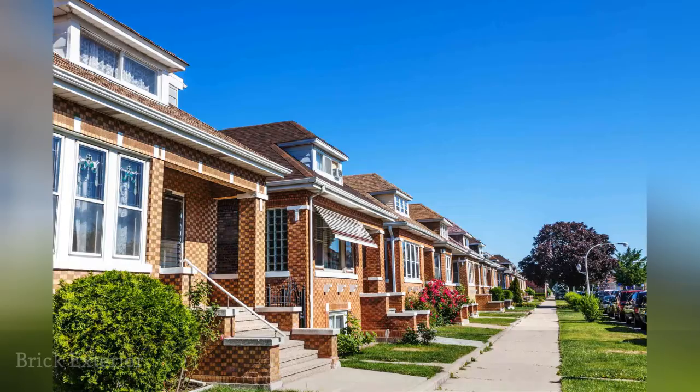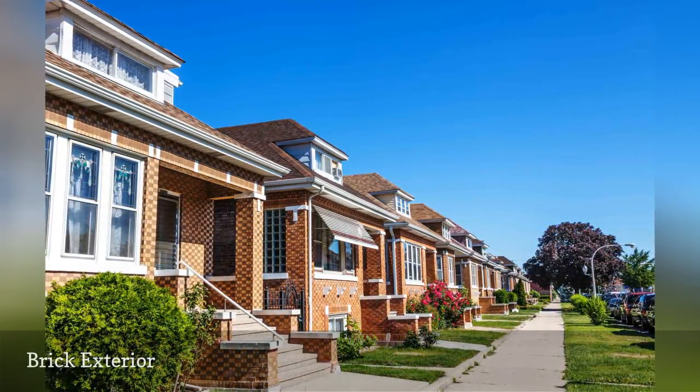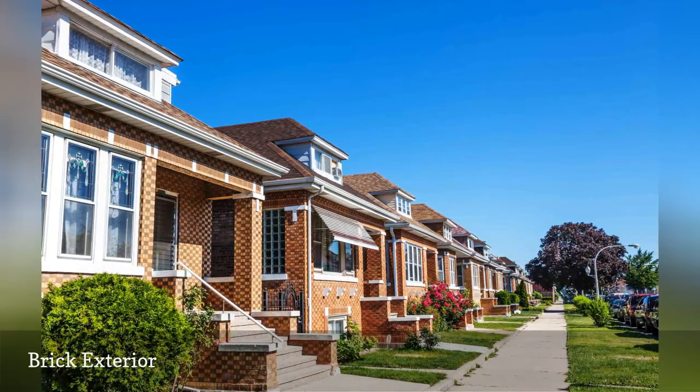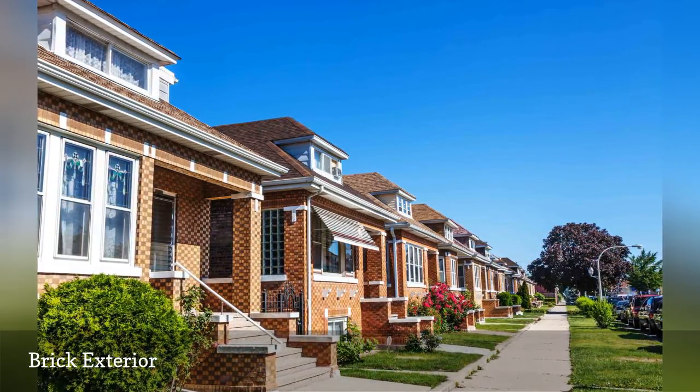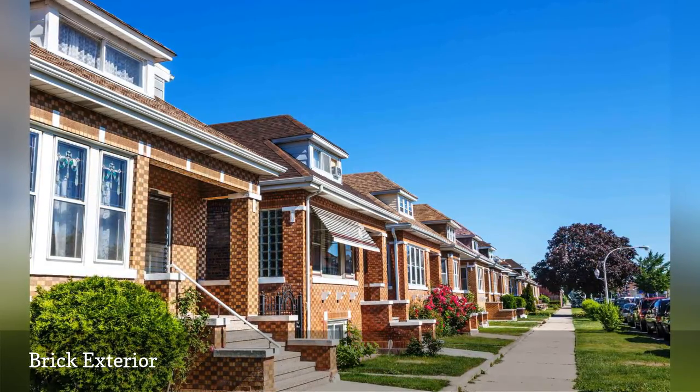There are certain neighborhoods in cities where most of the bungalows look almost the same. In Chicago, you'll find several pockets of story-and-a-half bungalows. The main characteristic that most of them share is a brick exterior and a central dormer at the front of the house.